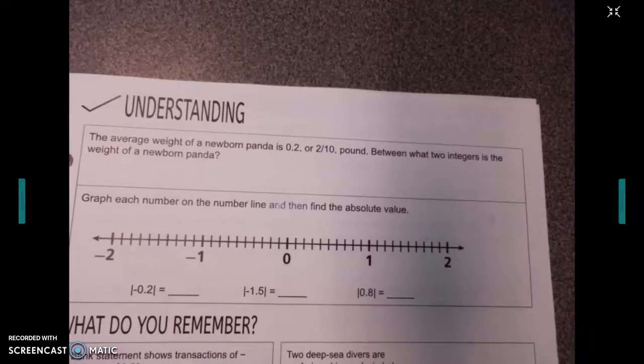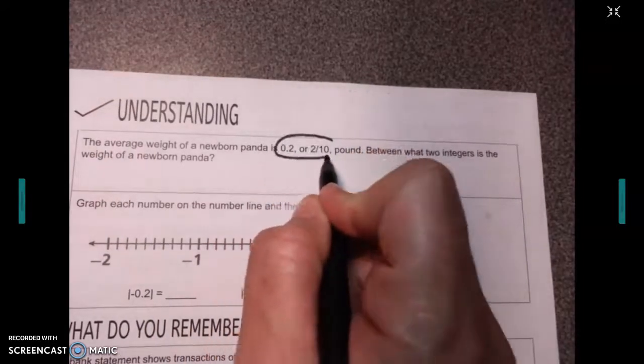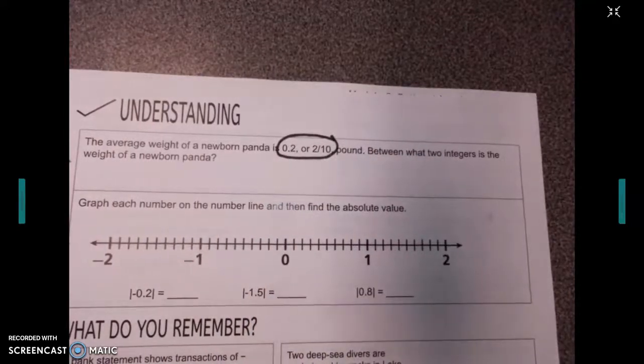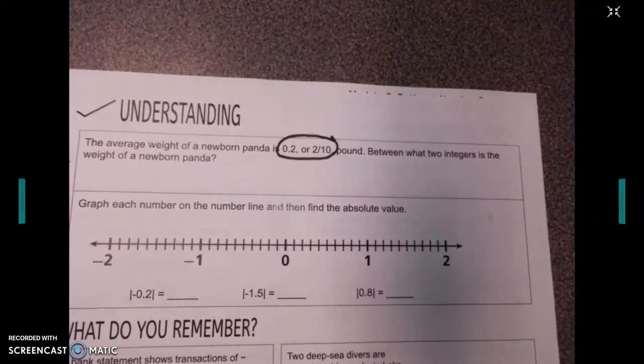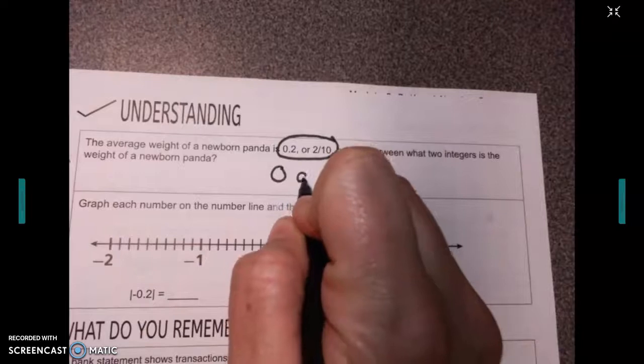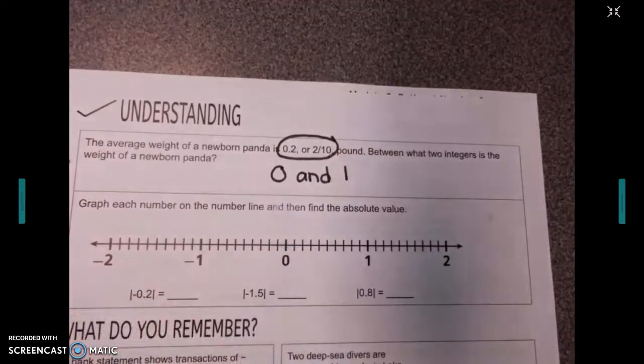Okay, let's take a look at the first one. The average weight of a newborn panda is 0.2, or in fraction form, it's 2/10 pound. Between what two integers is the weight of a newborn panda? So we're between 0 and 1 because it is over 0 pounds, but it is under 1 pound.